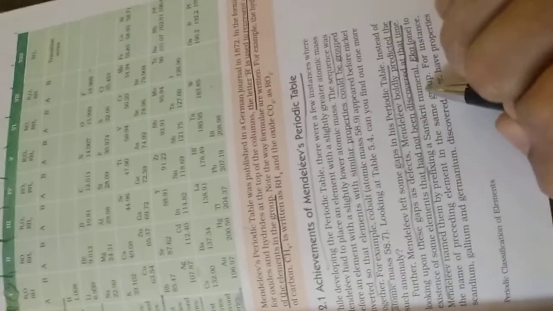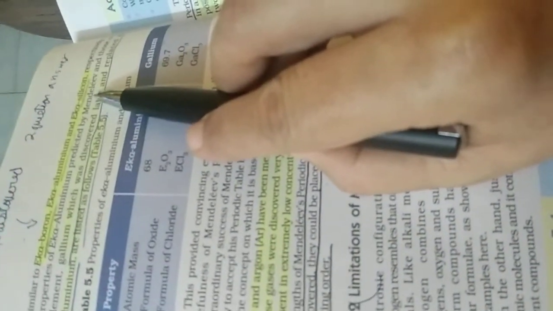And Mendeleev left some gaps. You can see the gaps here. These gaps were left for the elements undiscovered at that time. Later on, Mendeleev named them by prefixing a Sanskrit numeral, Eka, which means one, to the name of the preceding element in the same group. For instance, you can write scandium, gallium and germanium, which were discovered later, which have properties similar to Eka boron, Eka aluminium and Eka silicon respectively.